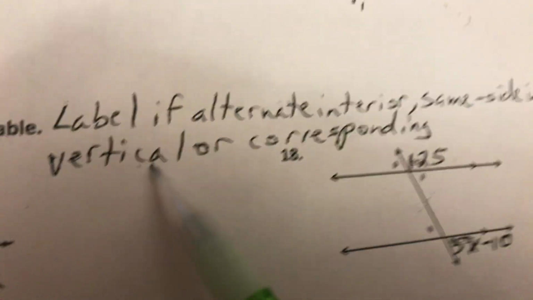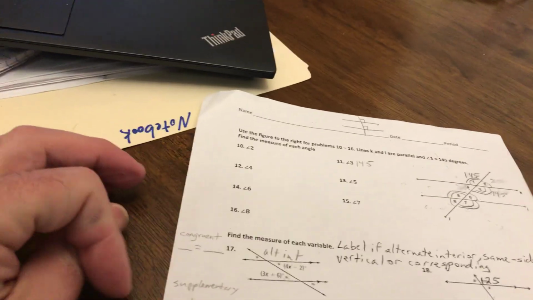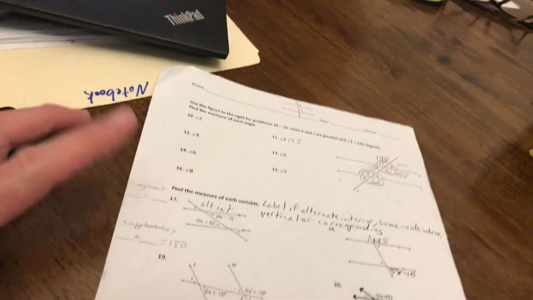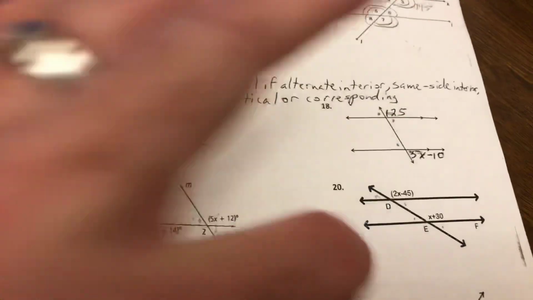Okay. And then what you also need to do, I don't believe there are any vertical angles, so don't worry about those, but there are a couple on here that are corresponding. Actually, there's going to be 2 of them, I believe. Let me see. 1, 2. Yep. So 2 of these are going to be corresponding. And 2 of them are just going to be nothing. So you're going to need to label these, 2 of them corresponding.